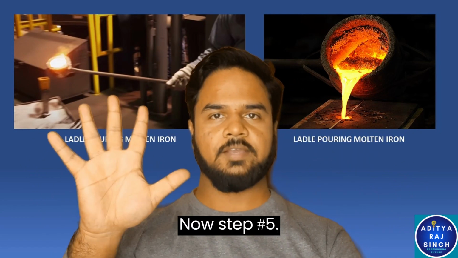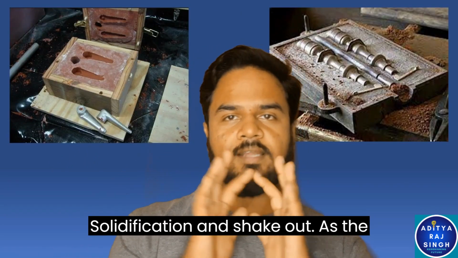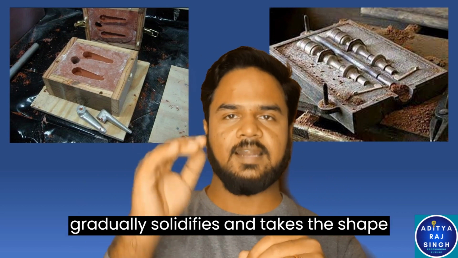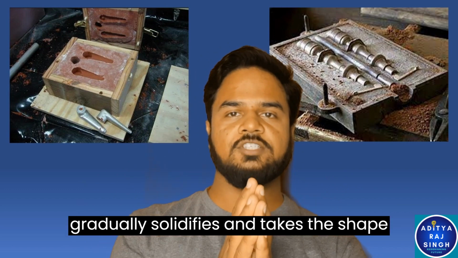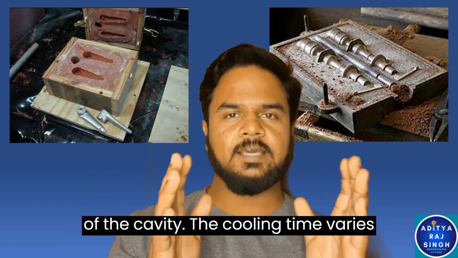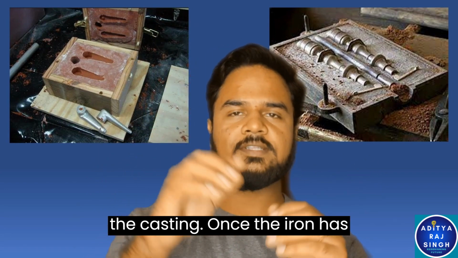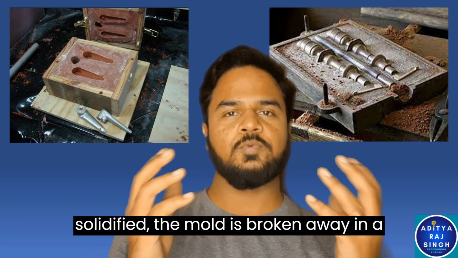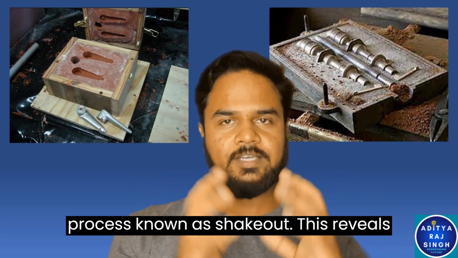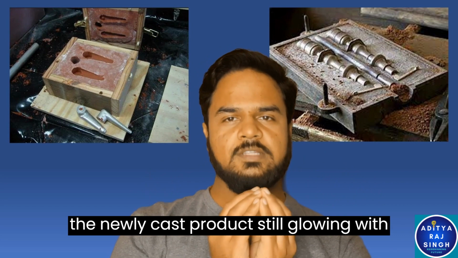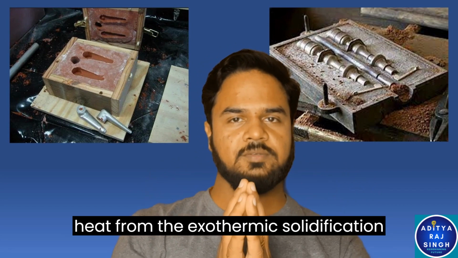Now, step number 5, solidification and shakeout. As the molten iron cools inside the mold, it gradually solidifies and takes the shape of the cavity. The cooling time varies depending on the size and complexity of the casting. Once the iron has solidified, the mold is broken away in a process known as shakeout. This reveals the newly cast product, still glowing with heat from the exothermic solidification process.